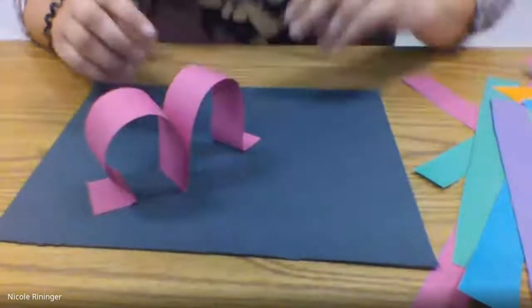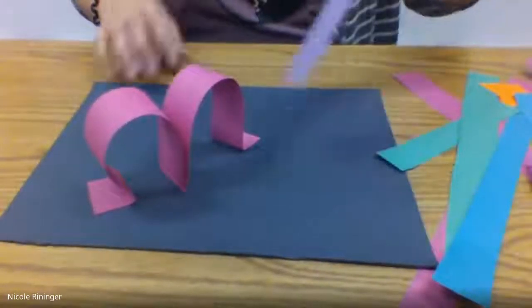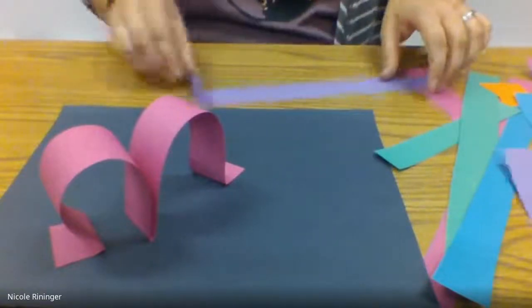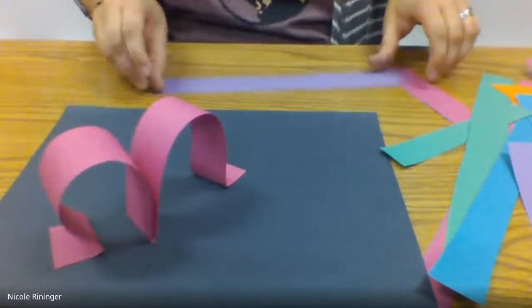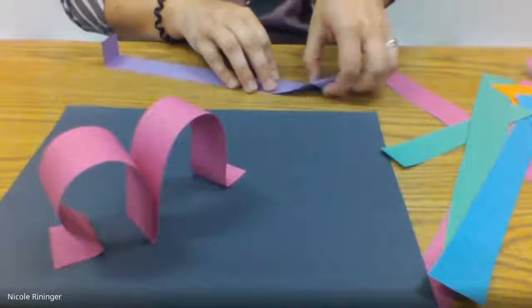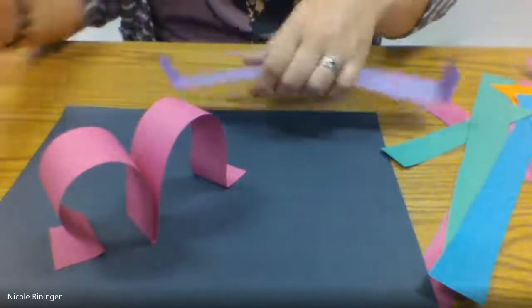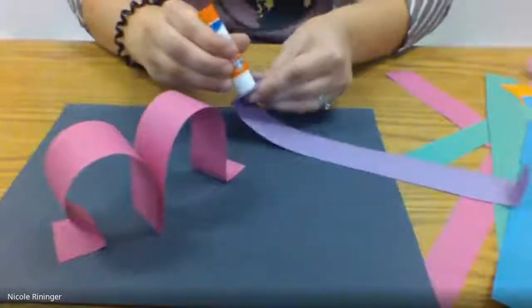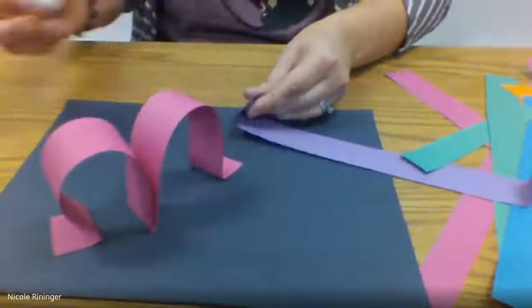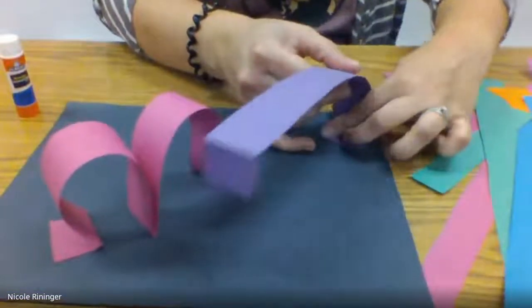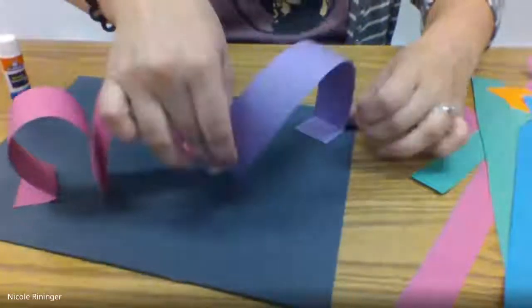Okay, so now I'm going to take another strip and I need to give it 2 feet. So I'm going to fold it over, take this end and fold it over. And now I need to stick my feet to the ground. So I'm going to put some glue on this foot. And I think I'm going to put this one over here. And then this time I'm going to have my feet face the inside.